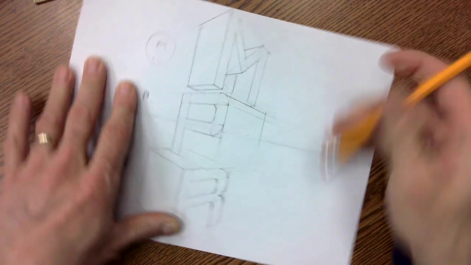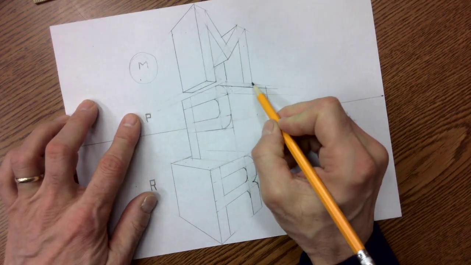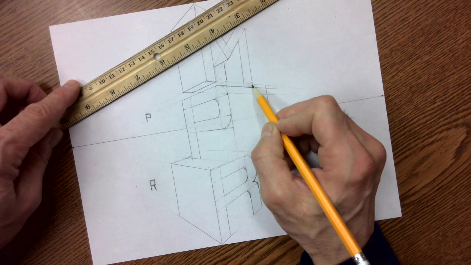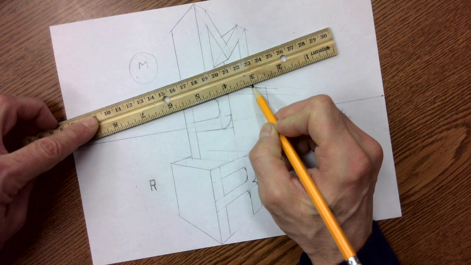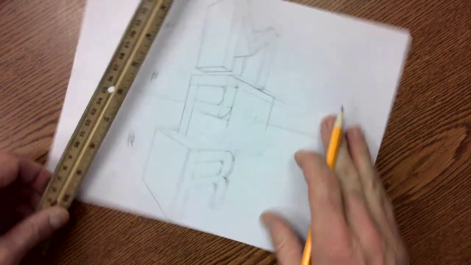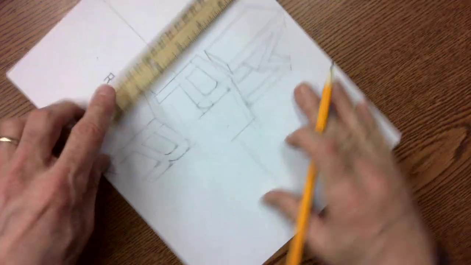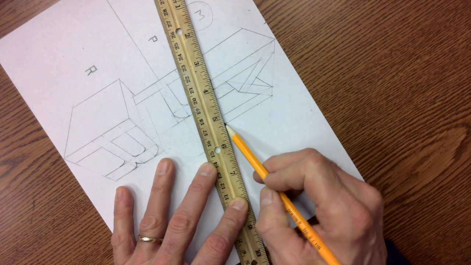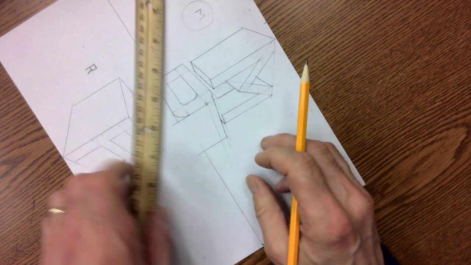So we can get rid of the old top of the P. As soon as we do that, now we can see where the bottom of the M is, because we got rid of that little space, and we can put that little line in. We can redraw this little orthogonal line.